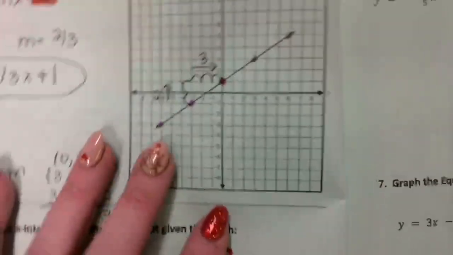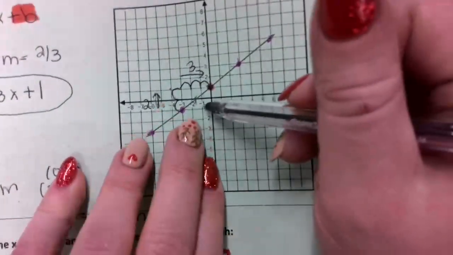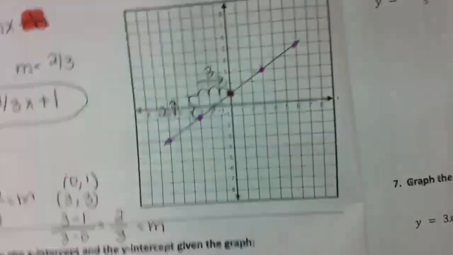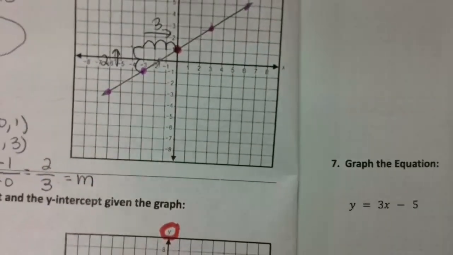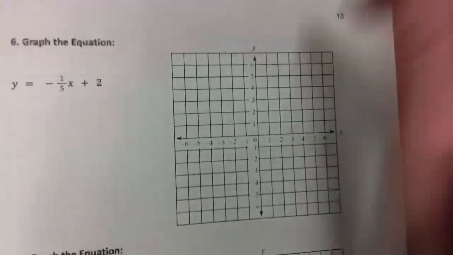Let's look at this one. So my x-intercept here is about -1.5 and my y-intercept is 1. So you can Google graphs of lines and find your x and y intercept of any line if you need to practice. Remember, doing it one time is not enough. You have to do it over and over again. That's how you find your x and y intercepts.